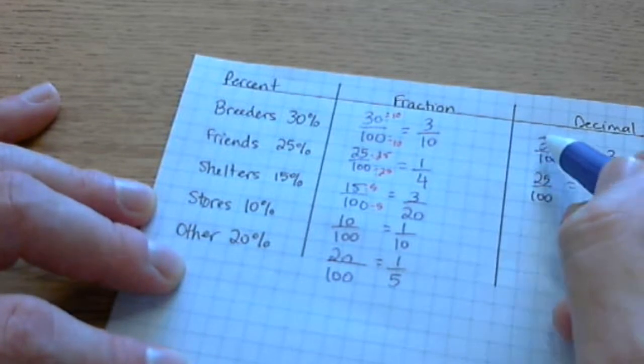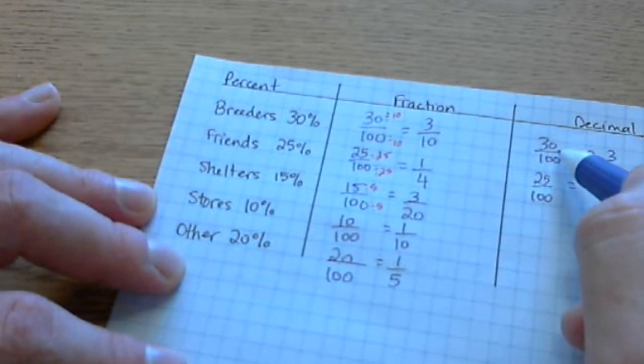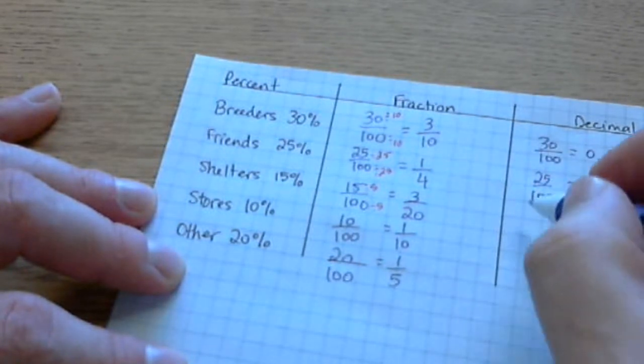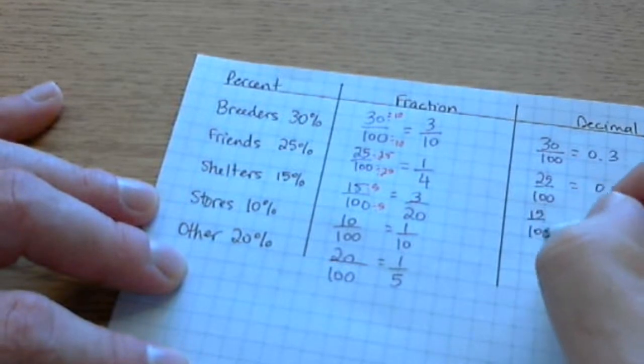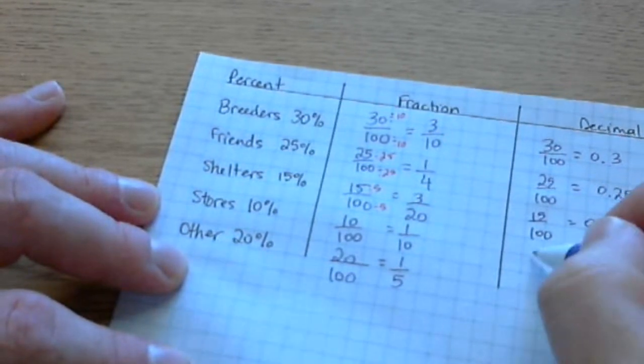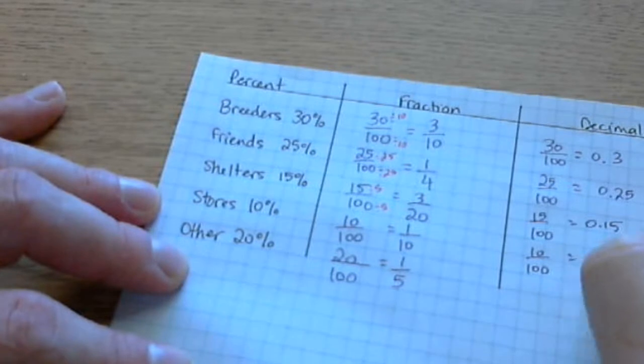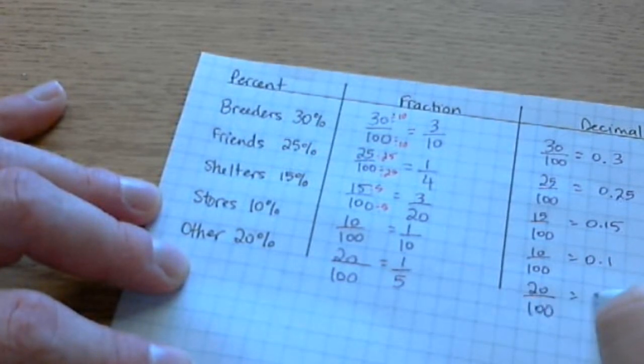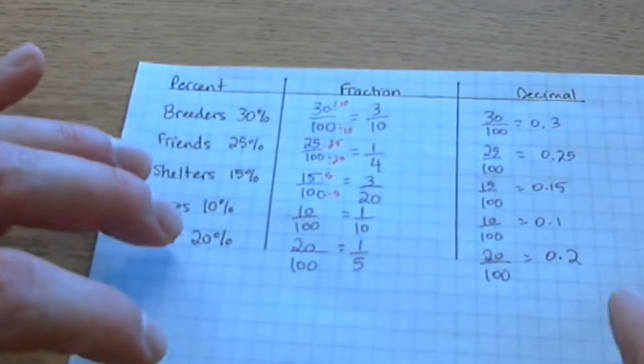Whatever the number is on top, if it's 30, you can just imagine bringing an imaginary decimal place 2 places to the left because it's dividing by 100. So 15 over 100 becomes 0.15, 10 over 100 becomes 0.1, and 20 over 100 becomes 0.2.